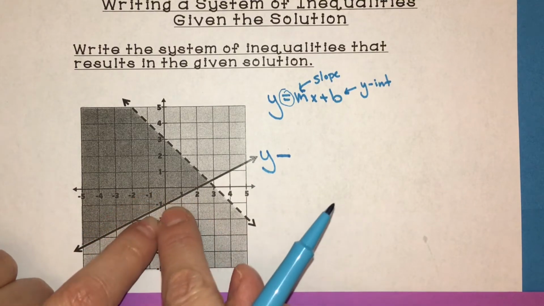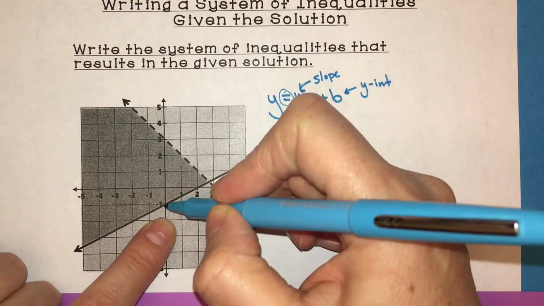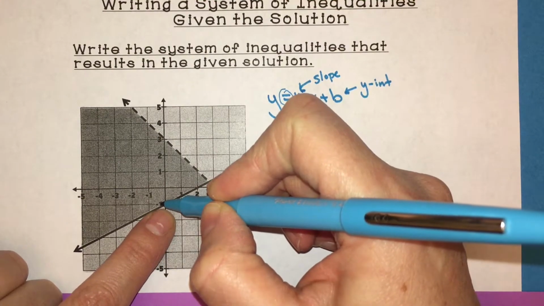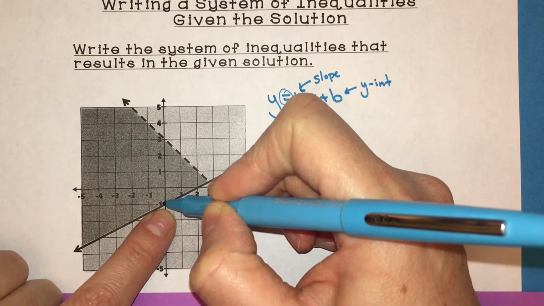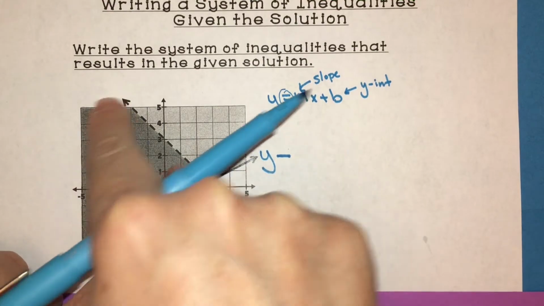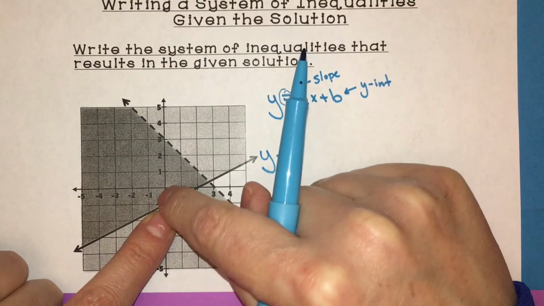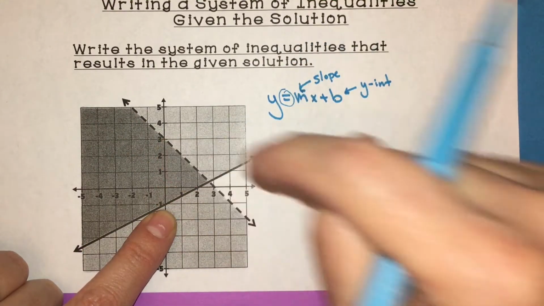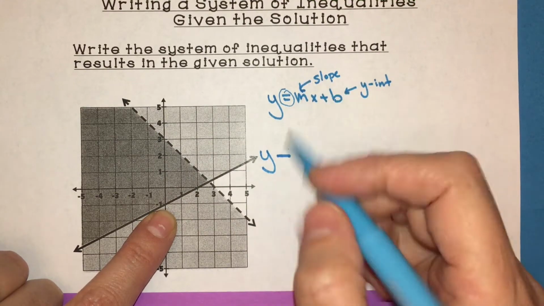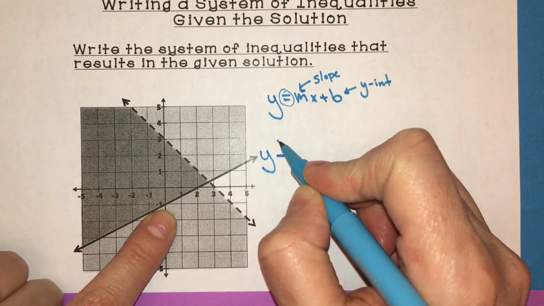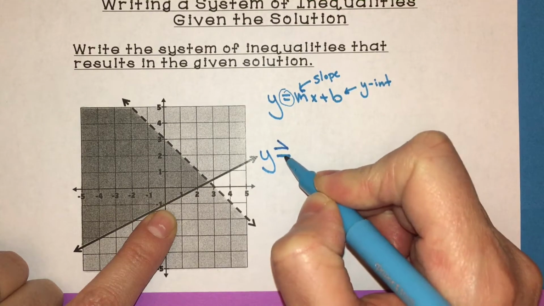My line goes through the y-axis right where y is -1, and the part where it's double shaded has numbers on the y-axis that are larger than it. So I know that my equation is y is going to be greater than or equal to.